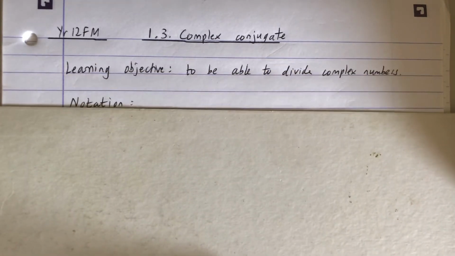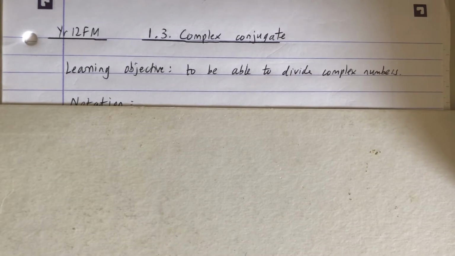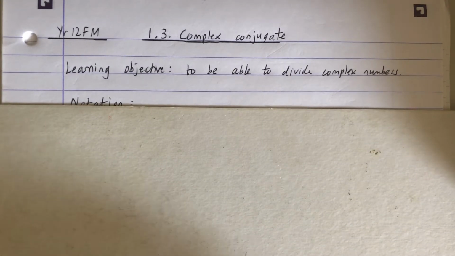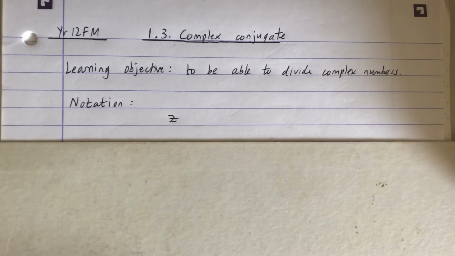We're just going to continue with the complex numbers chapter in the Further Pure book. So this is 1.3, complex conjugate, and the complex conjugate is used to help you divide complex numbers. So there's some notation I need to introduce to you.